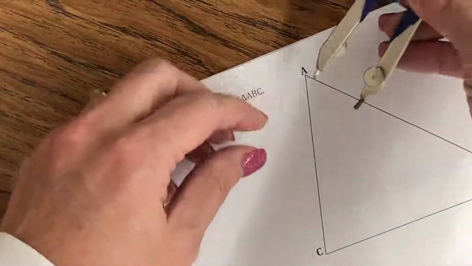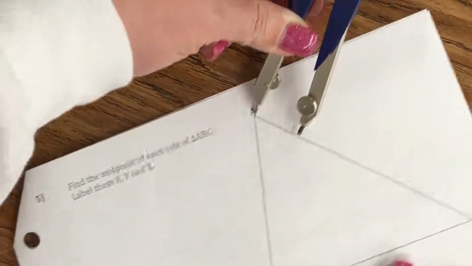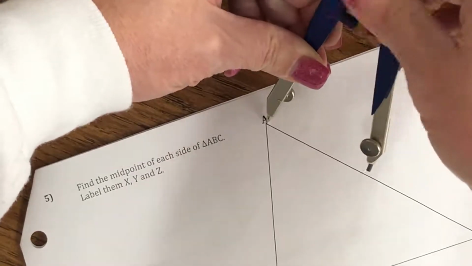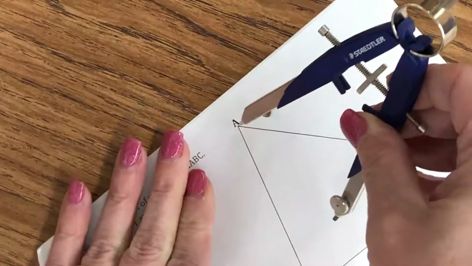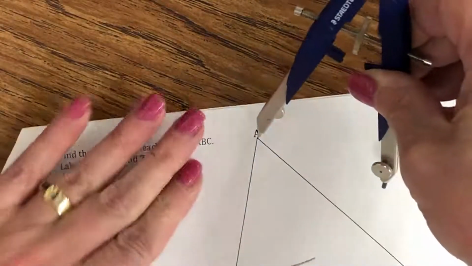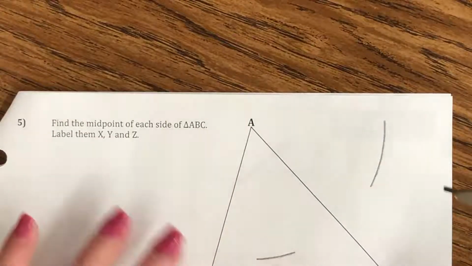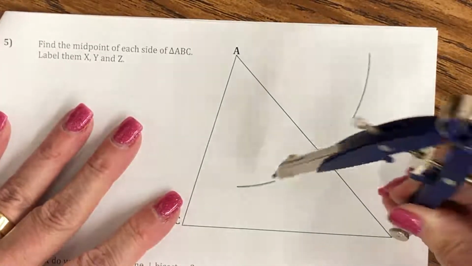So once again, put my point right here on A. I'm going to open up my compass to more than half. That should do it. I'm going to go a little below and above. Move this over here now to B, and same thing.